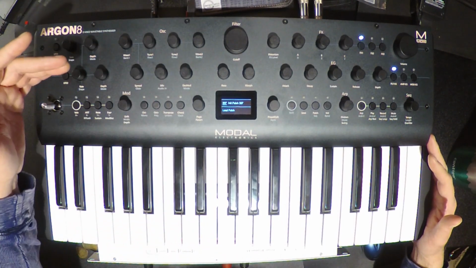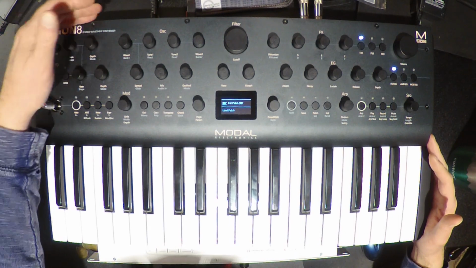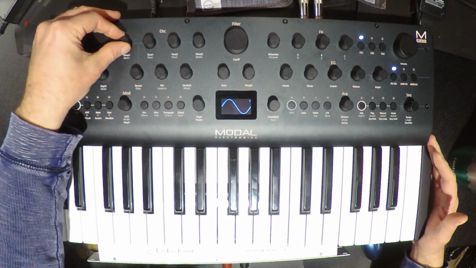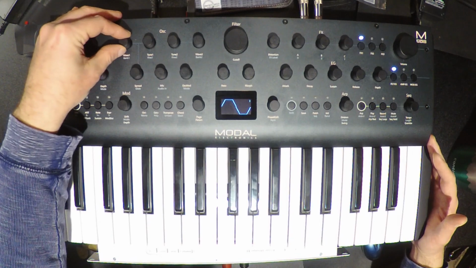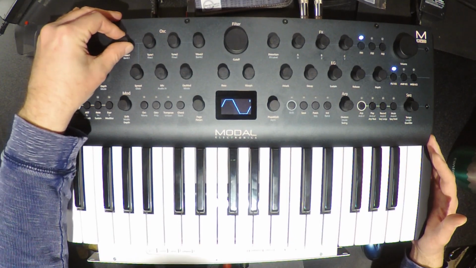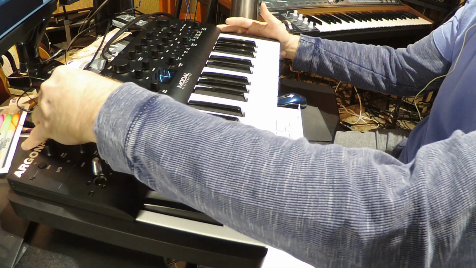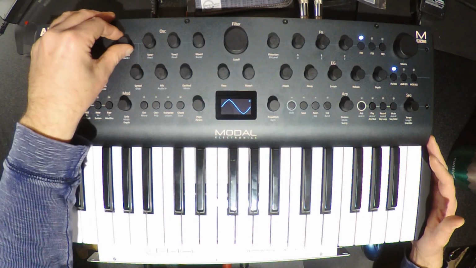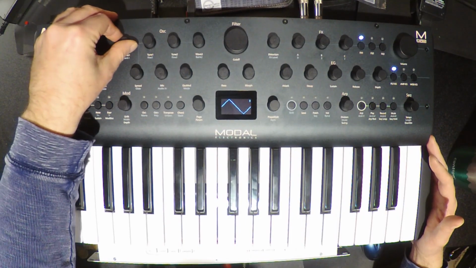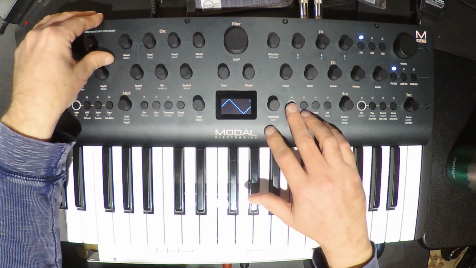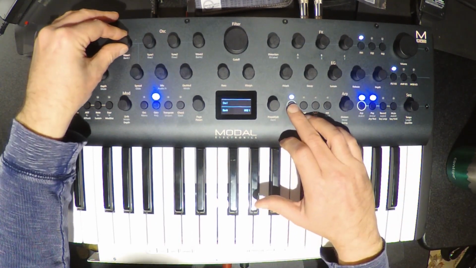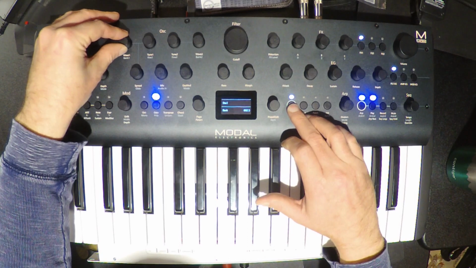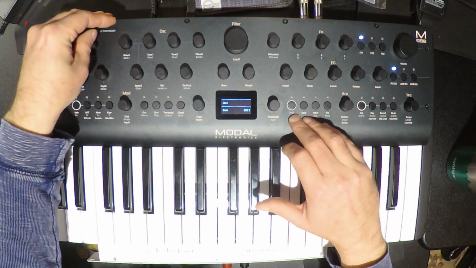All right, so if you want to change a wave here, you can just go to the wave here and you can change it. All right. If you want to change the bank, these are the virtual analog. You want to change the banks to some of the different banks that are available, you got to hit the shift. Okay. And you get the different banks.